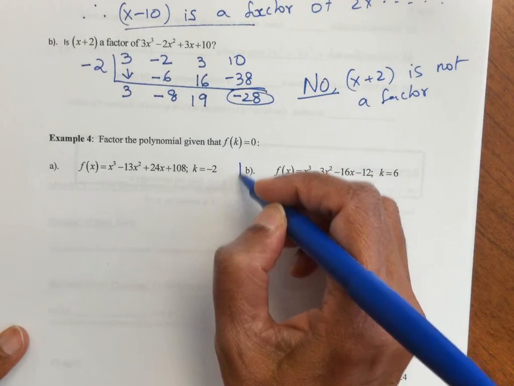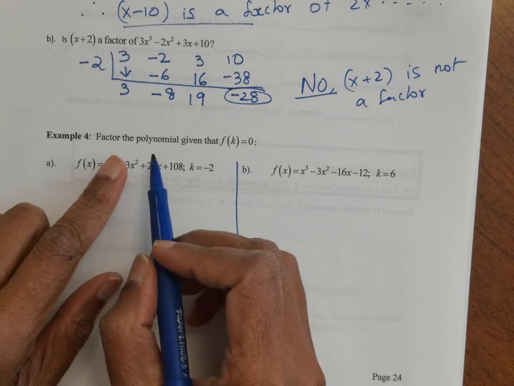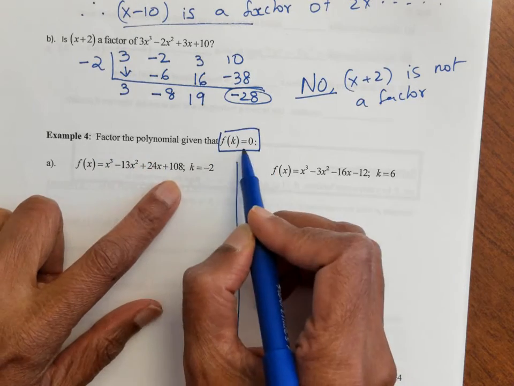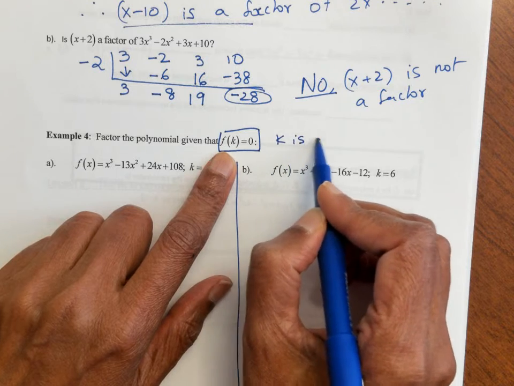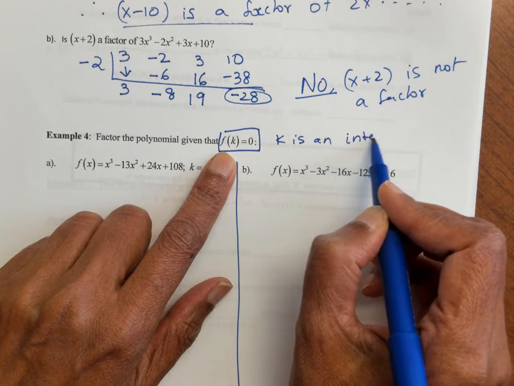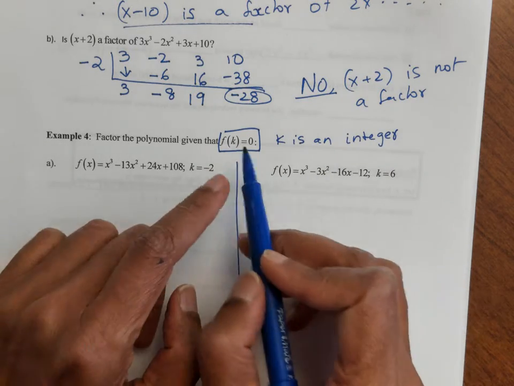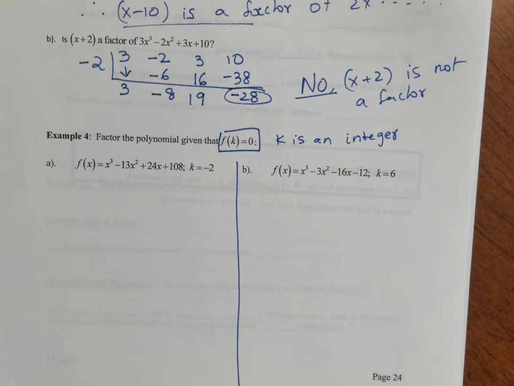Alright, we're going to do the same thing, just the question is presented in a different way for you to be able to understand how it works. Factor the given polynomial given f of k equals 0. K is an integer, right? So if let's say k is whatever, f of 3. If I substitute 3 in the equation and my result is 0, that means it is a solution. That means k is a solution.